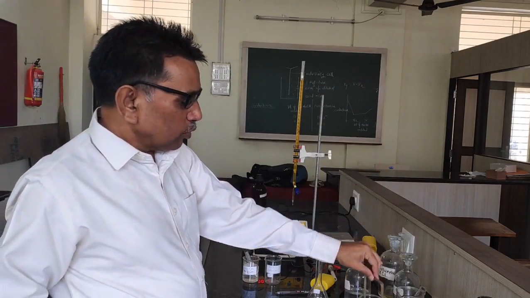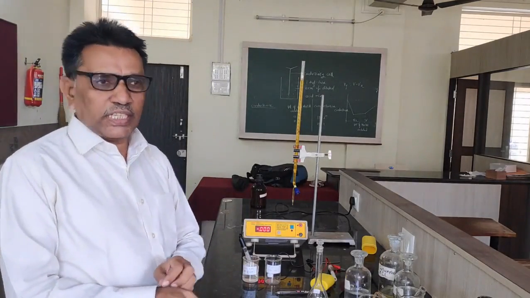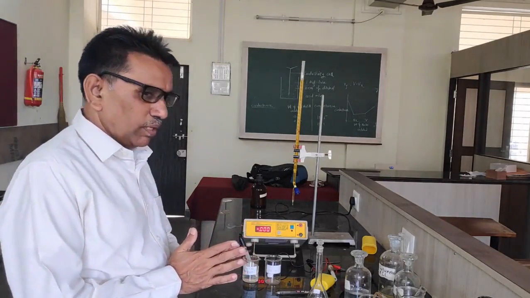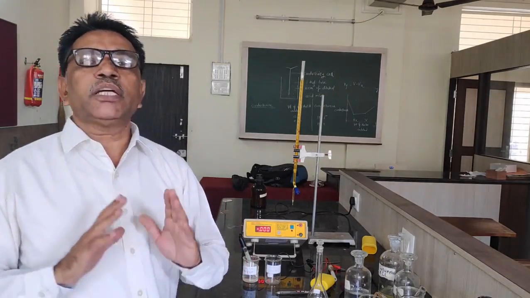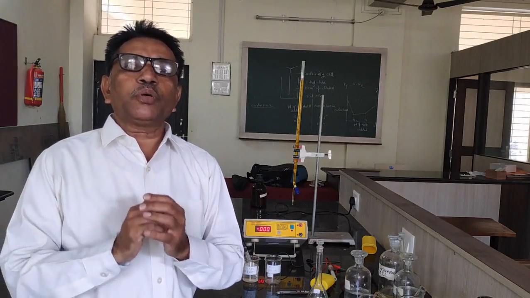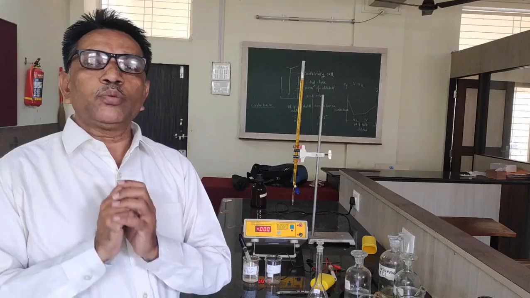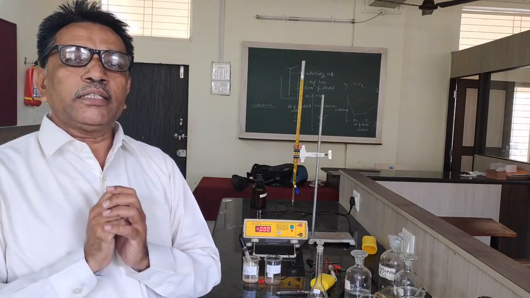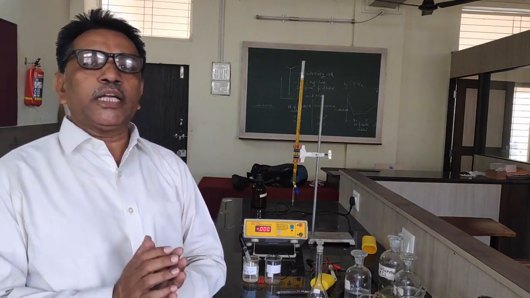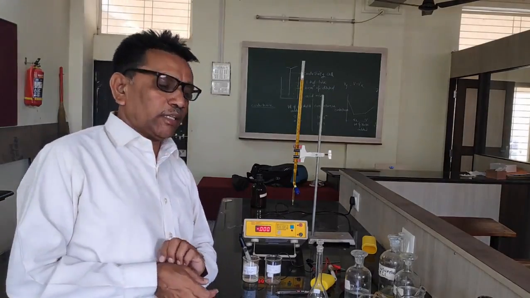Okay. To determine the EMF of a cell, we have to construct a cell first. In the potentiometry experiment, we are going to measure the EMF of the cell. We are going to construct the chemical cell. In this experiment, two electrodes are given: the first one is the saturated calomel electrode, and the second one is the redox electrode.